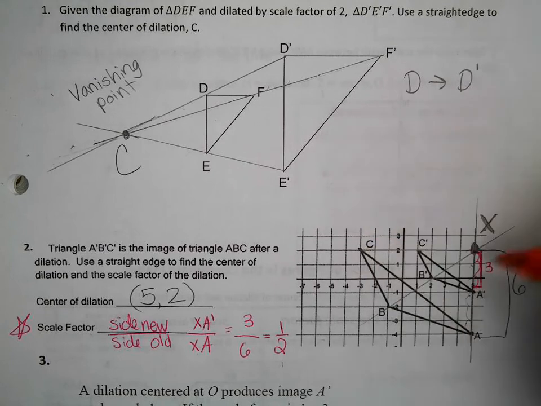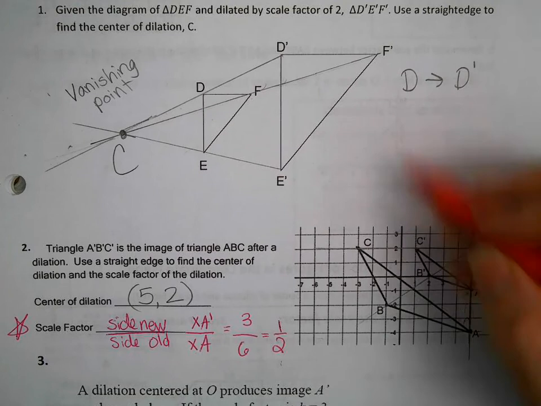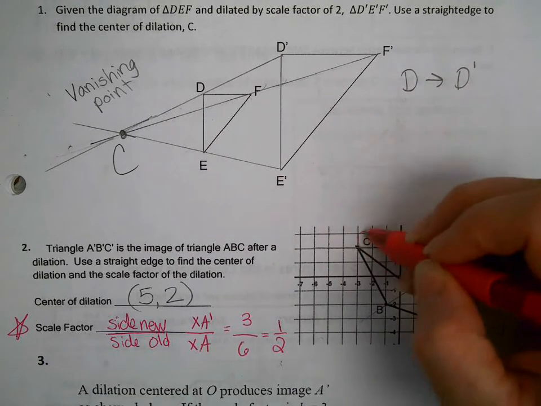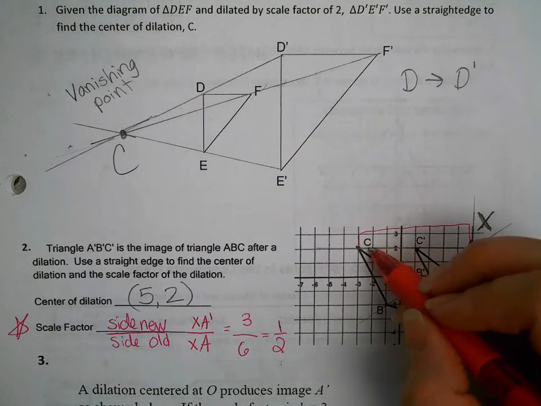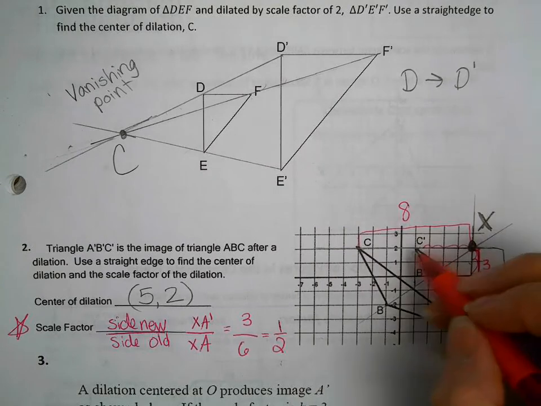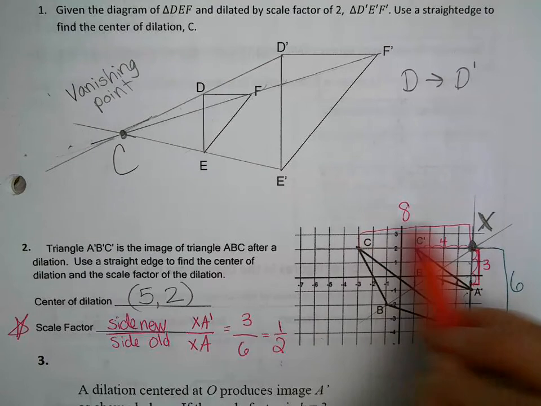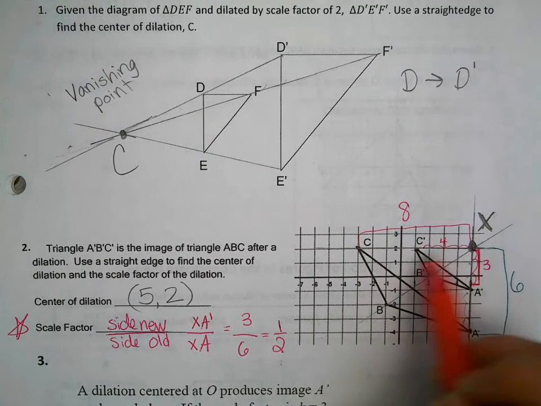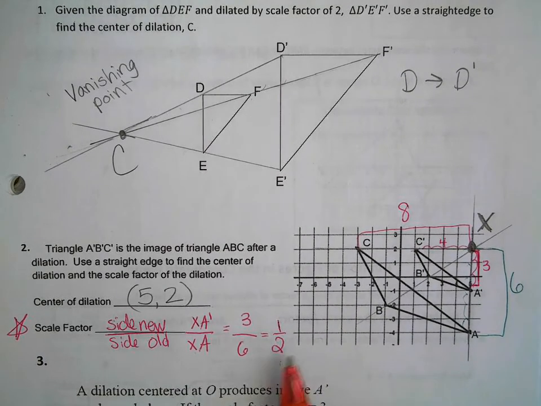Same thing if we were to look at C to C prime, and C prime to X and C to X. From C to X is 1, 2, 3, 4, 5, 6, 7, 8 spaces away, but C prime to X is only 4 spaces away. So if it was 8 spots away, now it's jumped half that distance to be 4 spots away. So it did become smaller by a half.